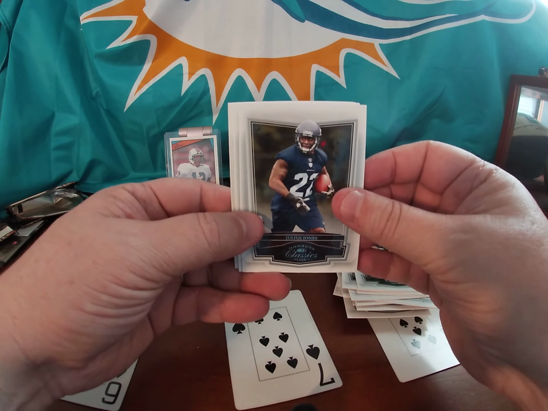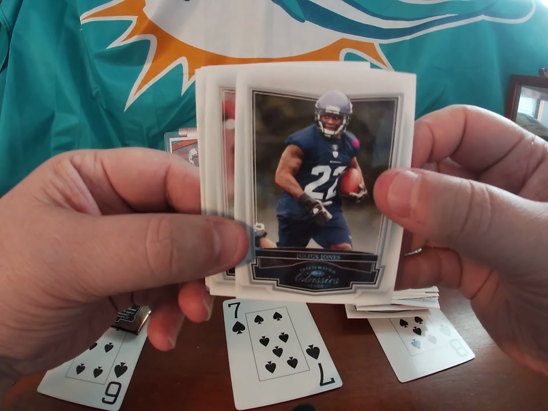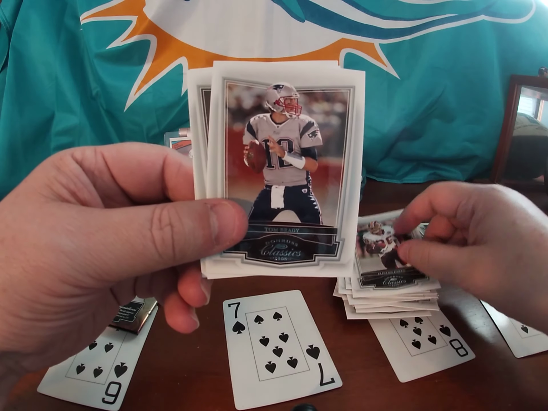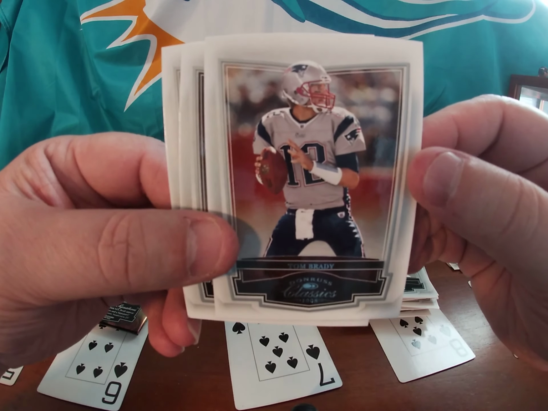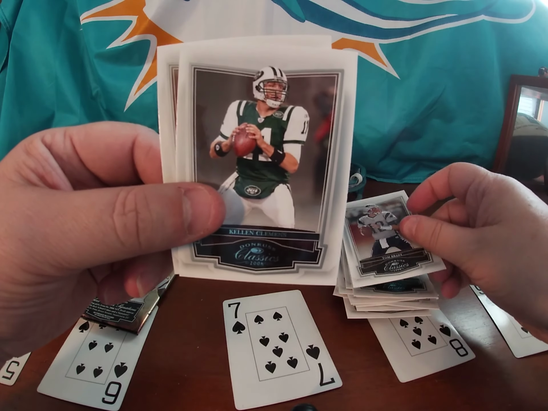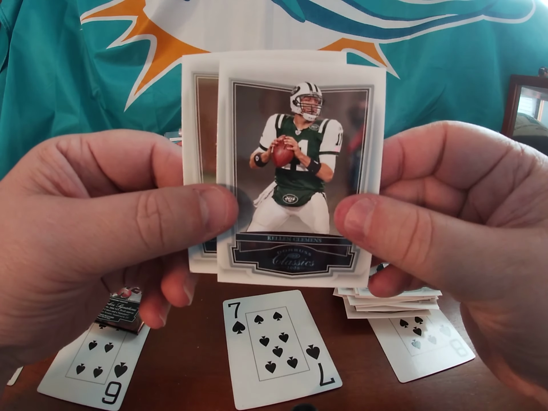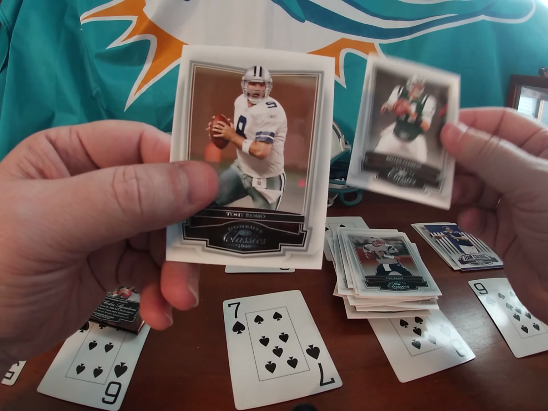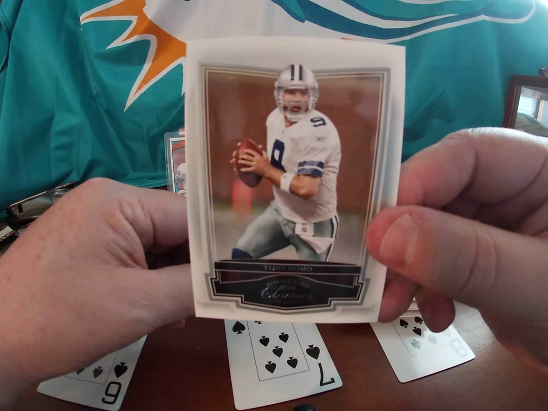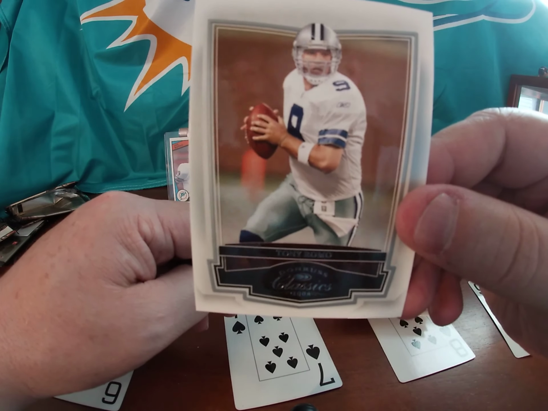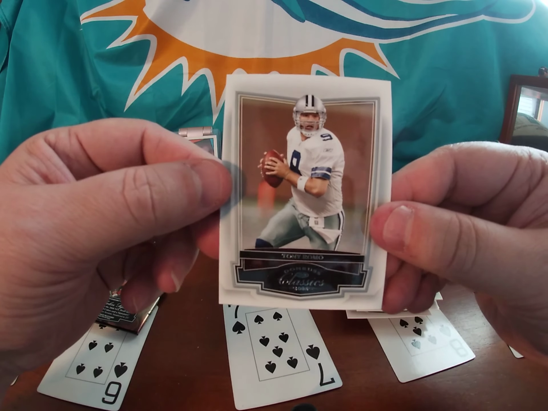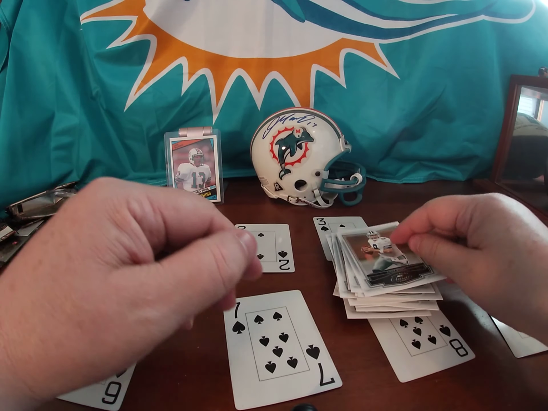Start this pack out. Julius Jones. There's Clinton Portis. There's a Hall of Famer for sure. TB12. Kellen Clemens, and we got Tony Romo. I don't know. What do y'all think? You think he'll make the Hall of Fame? I don't know. He just might. Let me know what you think in the comments.